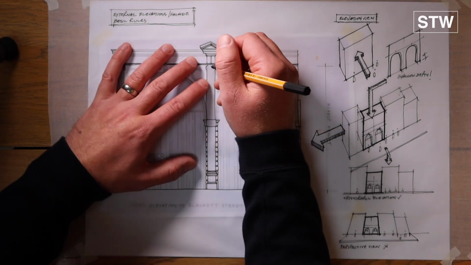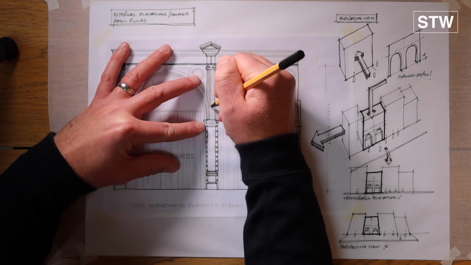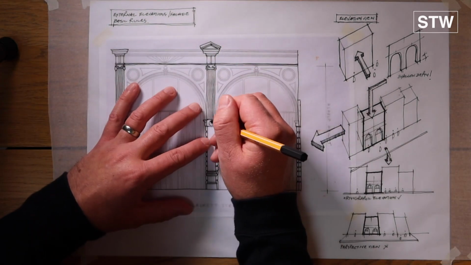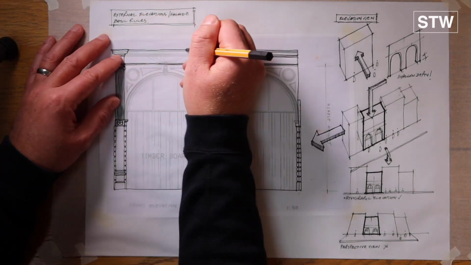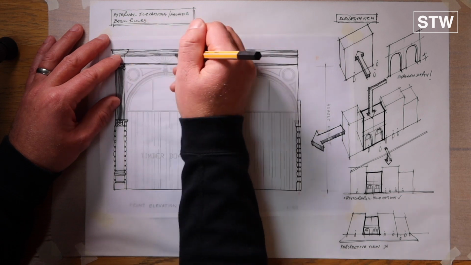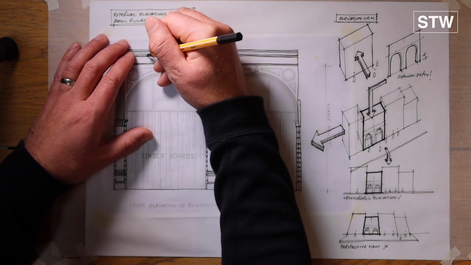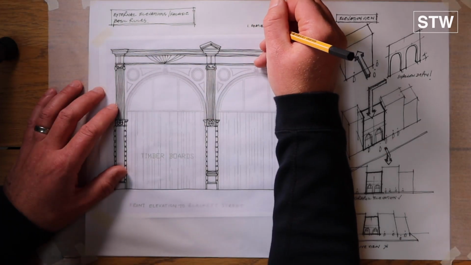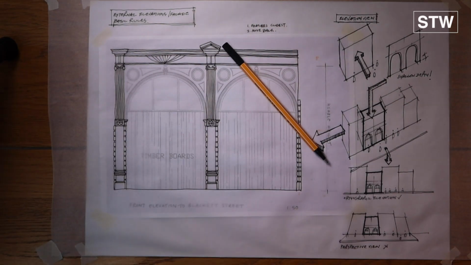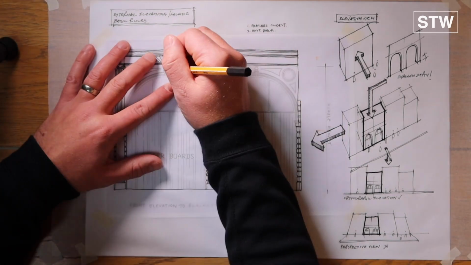So as we go through, I haven't followed every single line. But as we discussed, the more lines we put on this, the more to the forefront this comes. So you can see these details happening throughout this very classic facade. And this is just a really nice process.